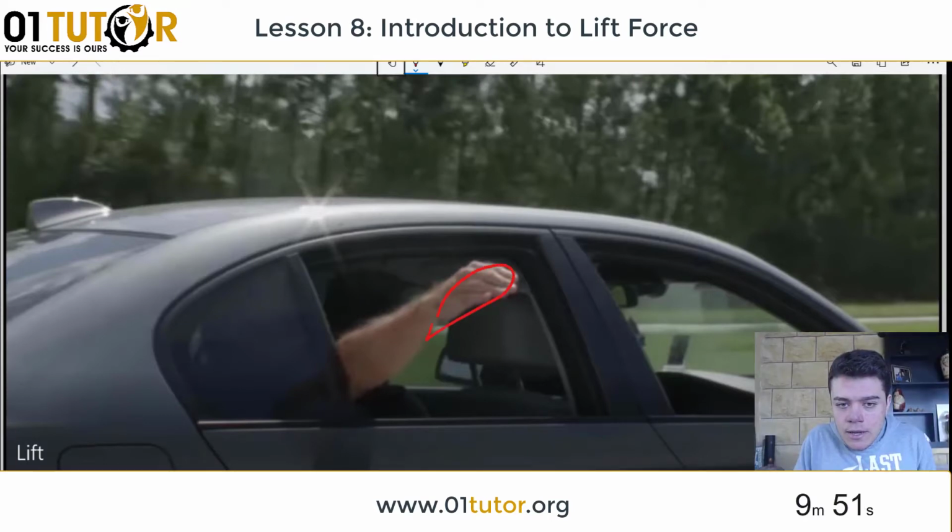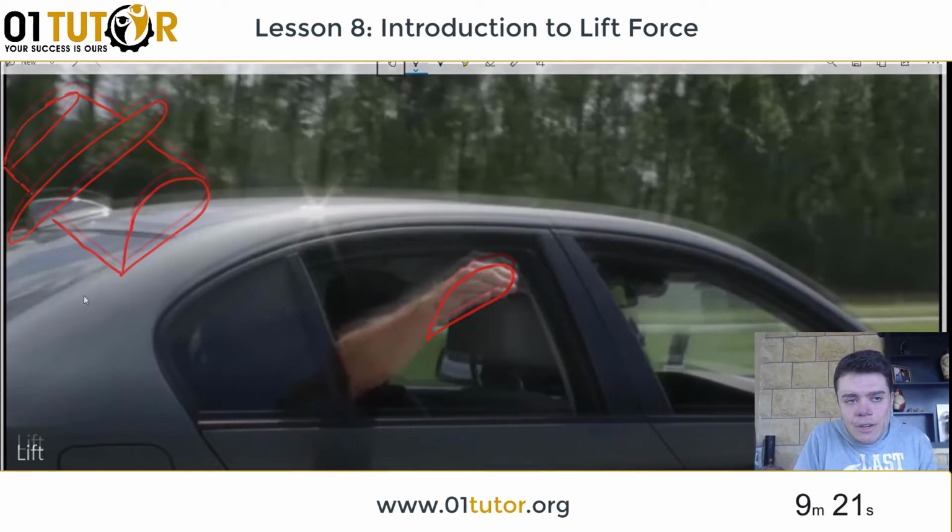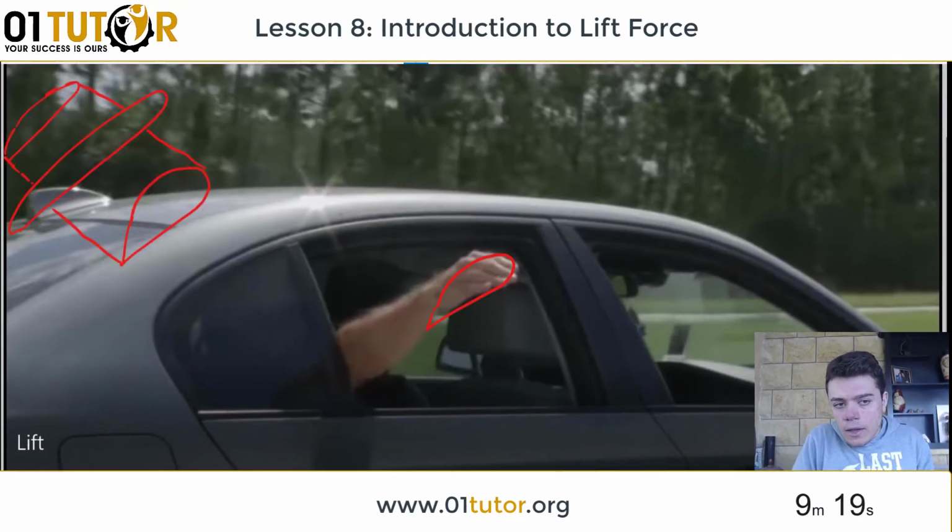This cross section is called an airfoil, and this is the same cross section that the airplane wing has. So if you want to look at how the airplane wing looks, it's going to look something like this. If you go deeper into the page, you're going to have the plane here, and then another wing here. So the cross section of the wing is called an airfoil.